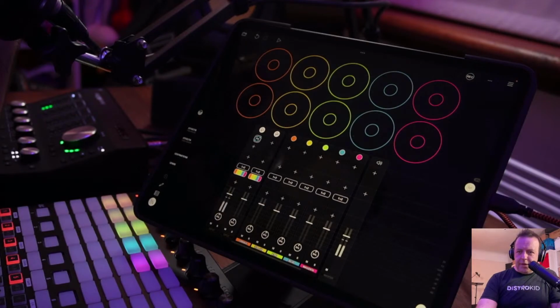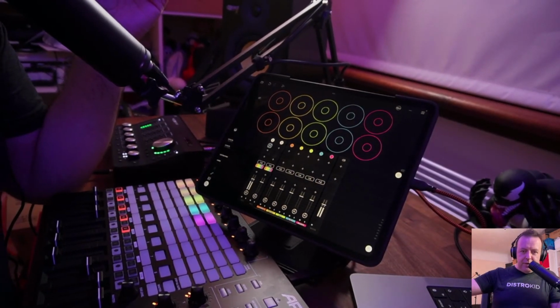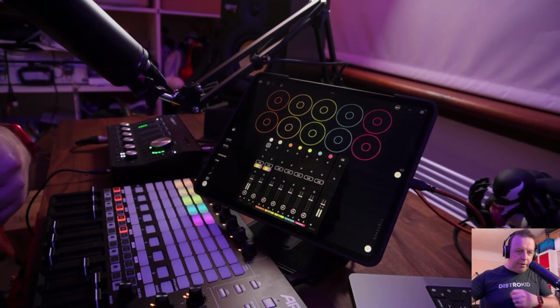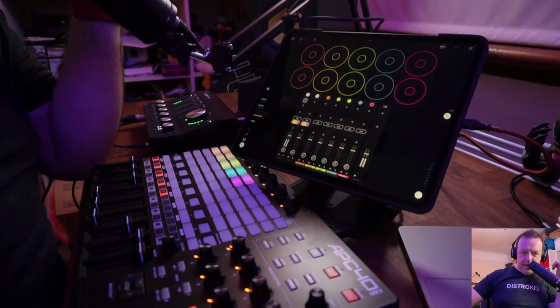Basically, I'm still asking, can you run Loopy Pro fully, almost fully, with the APC40 and just use the iPad for looking at settings? Yes, you can. You absolutely can. So let me zoom out. So APC40-wise, I'm going to have to move the camera again now, aren't I? There we go. In fact, what I'll do is I'll bring it down a little bit.